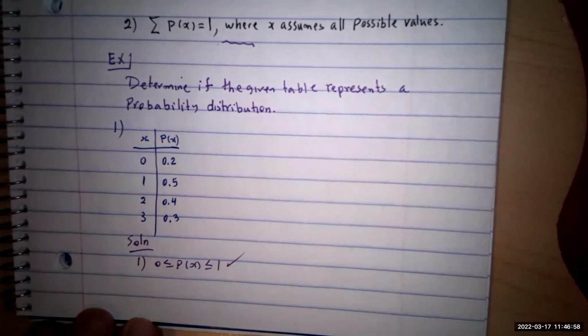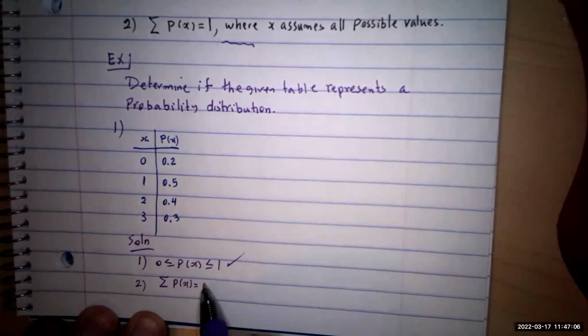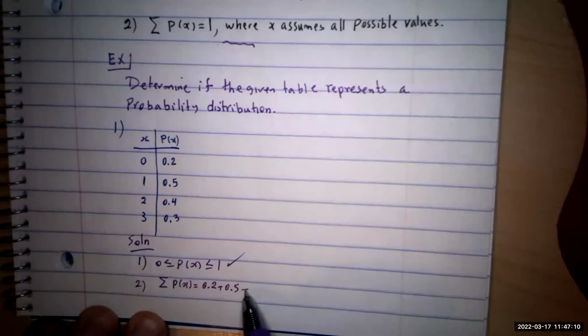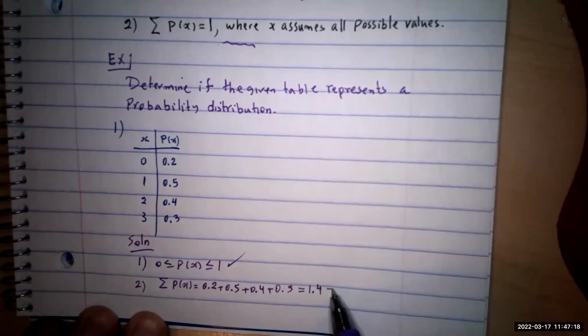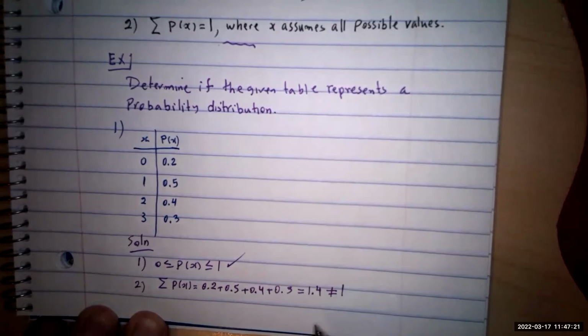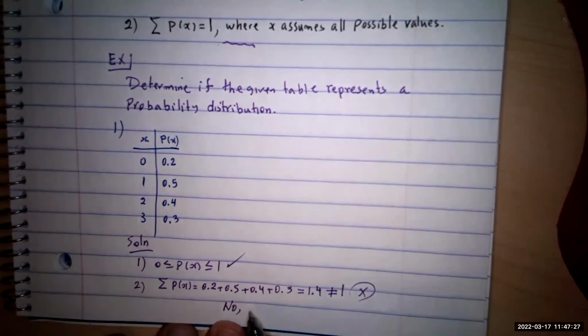Done. The second part, you add them together, sigma P(x) is equal to 0.4, 0.5, 0.4, and 0.3. You add them together, that gives 1.4, which is not equal to 1. Okay, so the answer would be no. P(x) is not a probability.